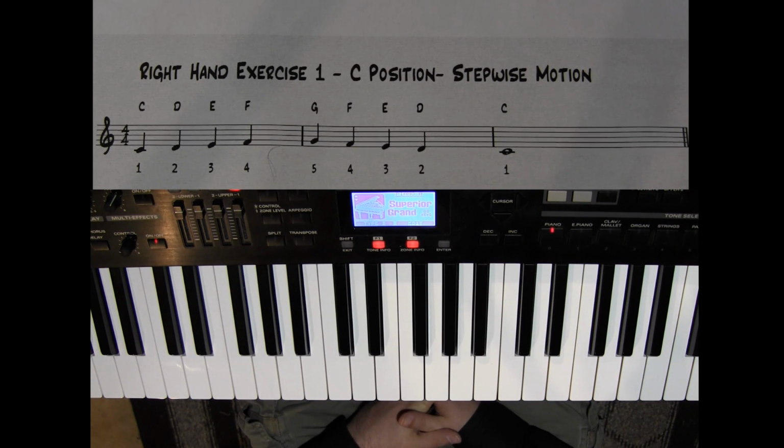So let's take a look at the different kinds of notes we have here. We have a bunch of quarter notes. They will get 1 count, like we've talked about. And then we have a whole note at the end, which will get 4 counts. That's right.